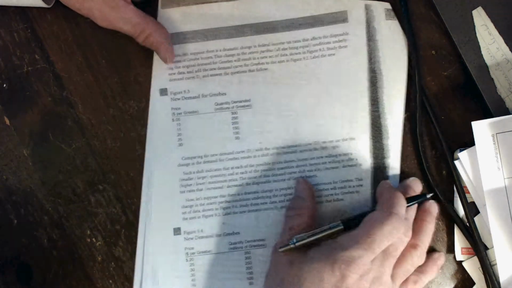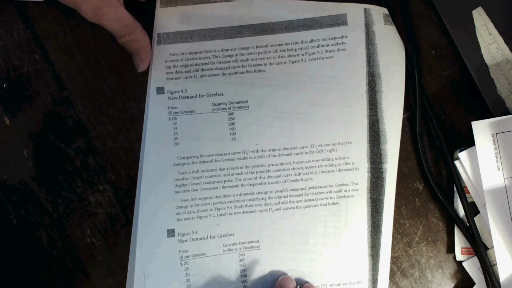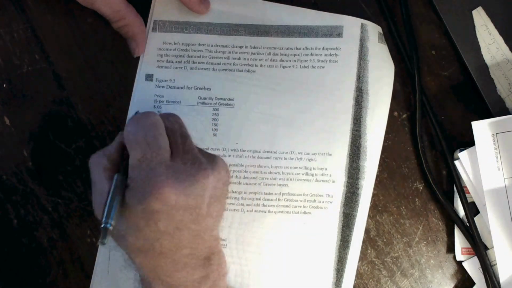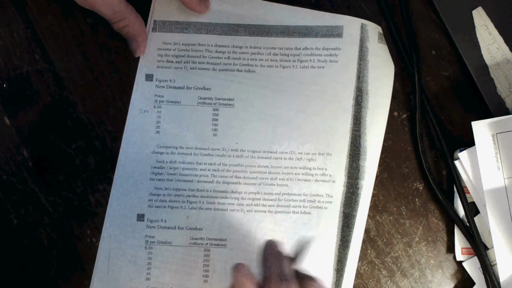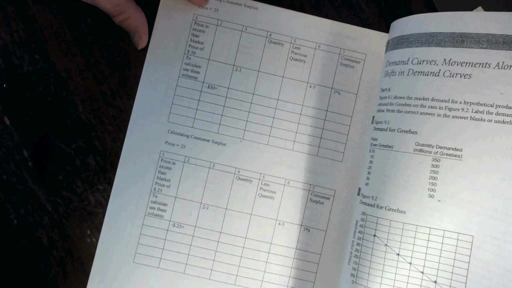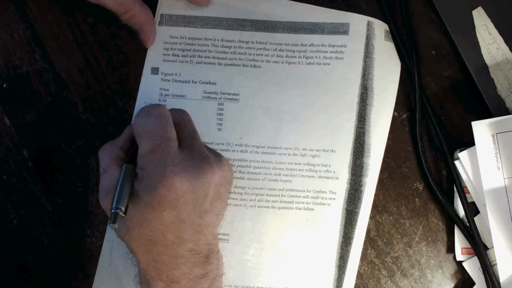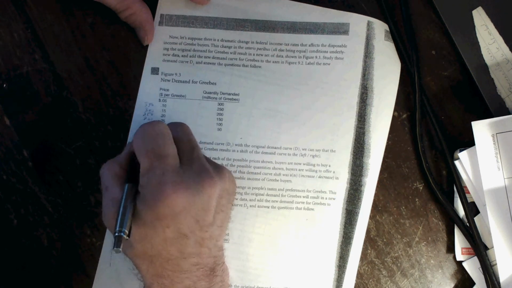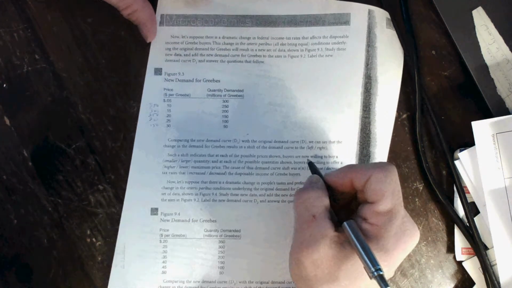Okay. So, originally, at a dime, there were 350. At 15 cents, it was 300, 250, 200, and 150.